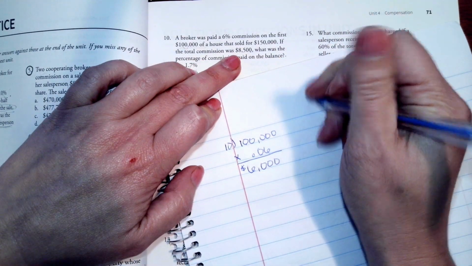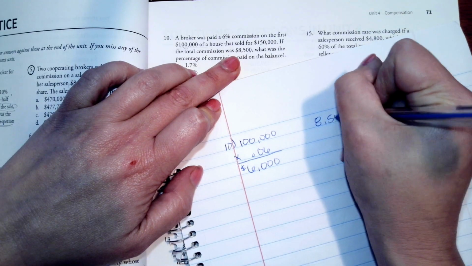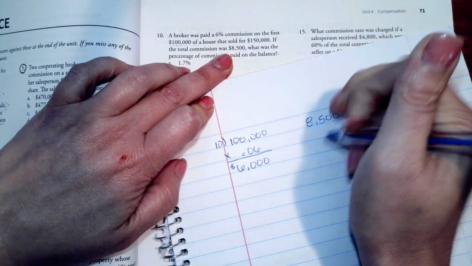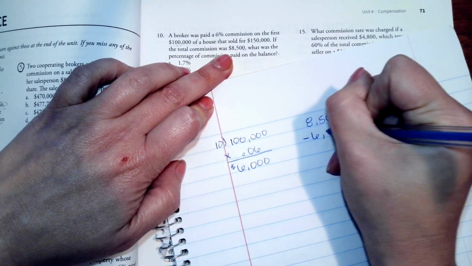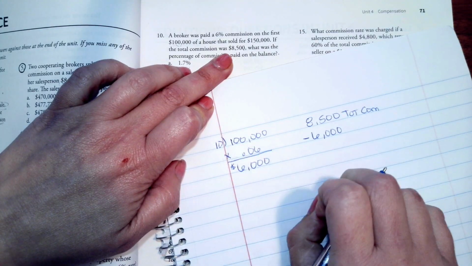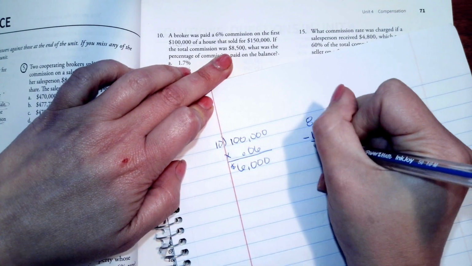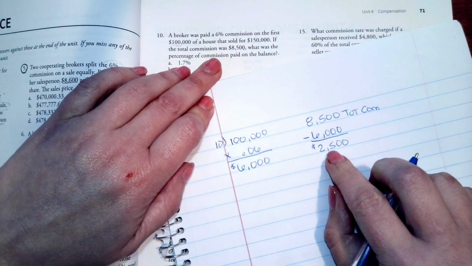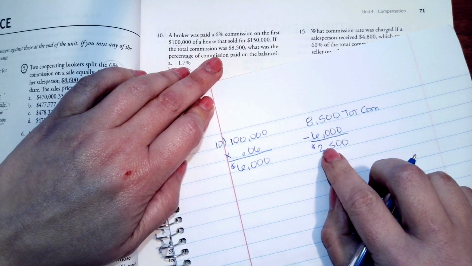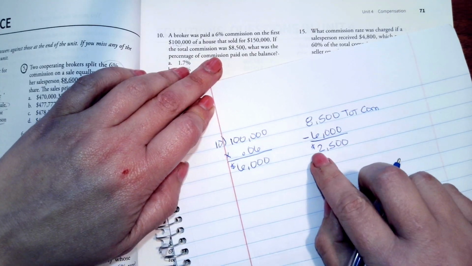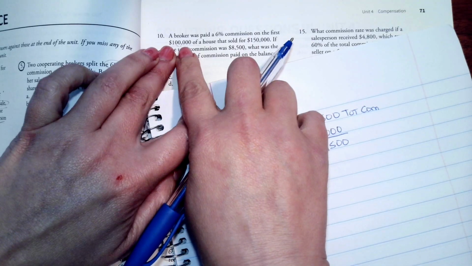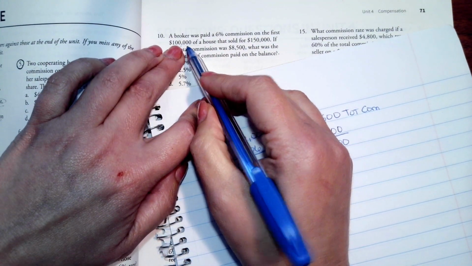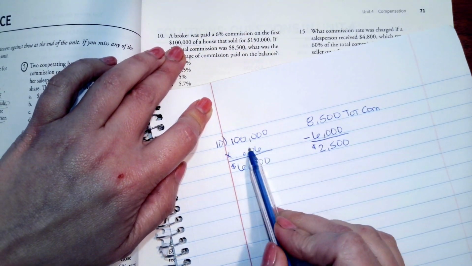So the total commission was 8,500. We're going to take away the portion that she made on the first 100,000. So the commission she made on the rest, the last 50,000, is 2,500. So we know that the house sold for 150, and on the first 100,000, she got 6%.